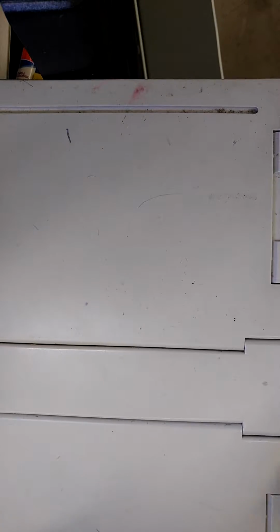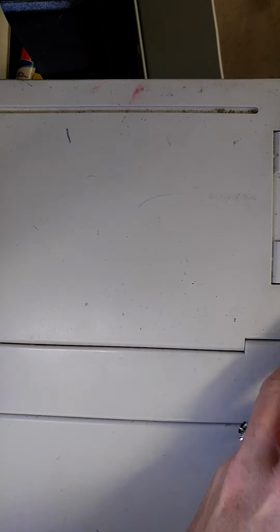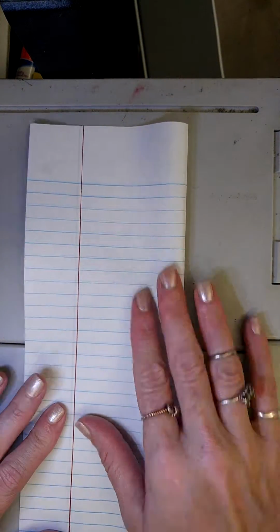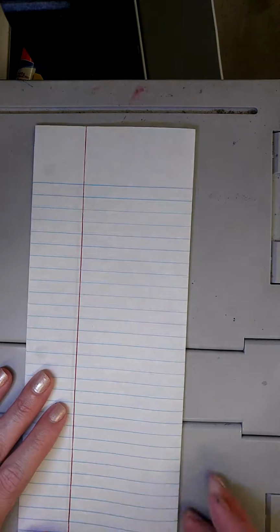The next foldable that we're going to do is typically a foldable we do in math. So we have our paper vertical. It is standing up like a normal piece of paper. We do our vertical fold. That's what I say to the children, vertical fold. We fold down the middle.